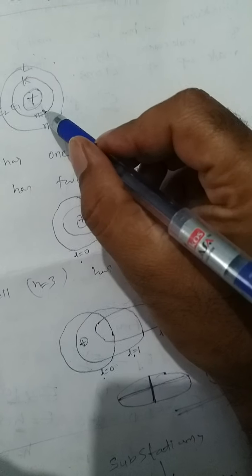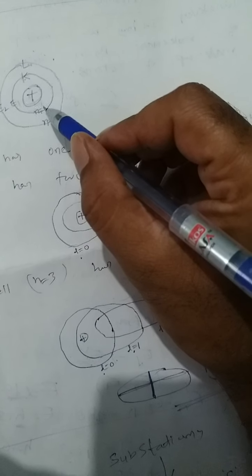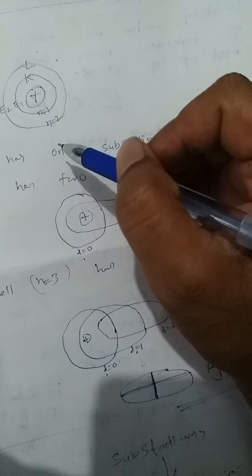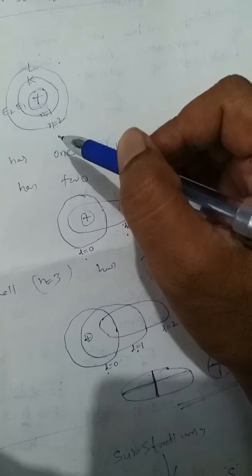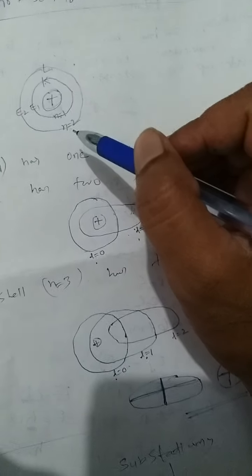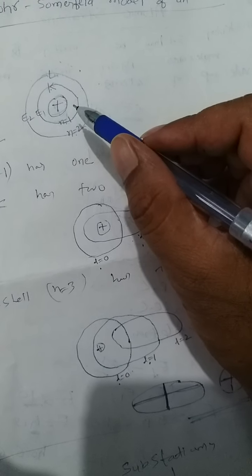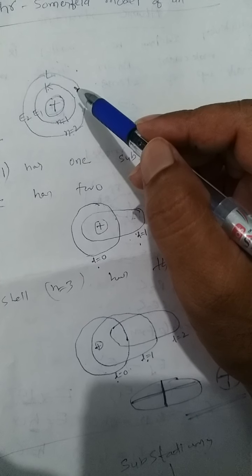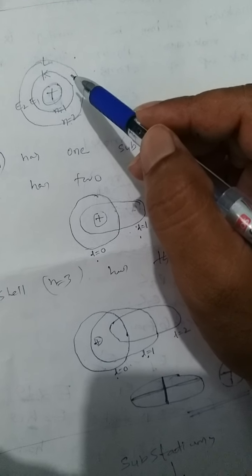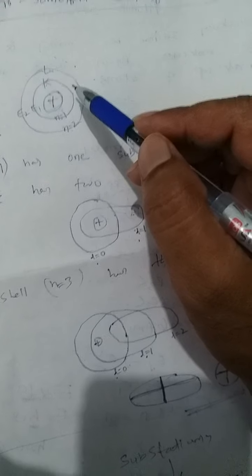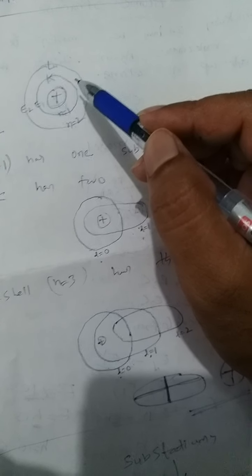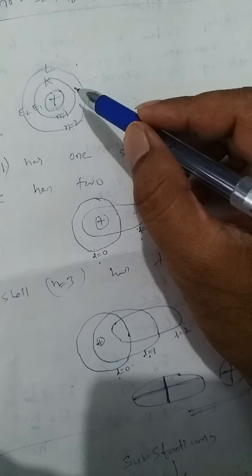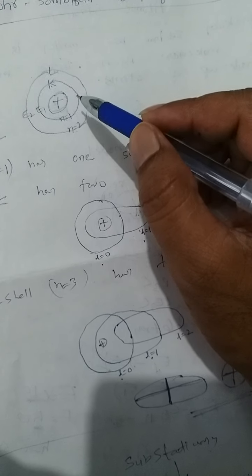According to Niels Bohr, an electron present in a lower energy state, if it absorbs energy, goes to the next higher energy levels. The electron which goes to higher energy stationary orbits is called an excited electron.